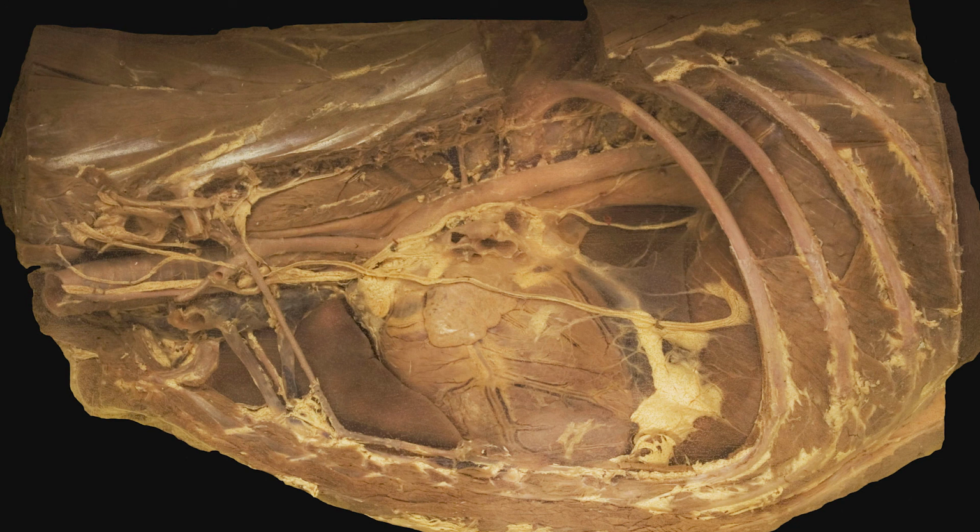We will discuss individual structures and components of the thoracic cavity in the next presentation, highlighting clinically related anatomical aspects.